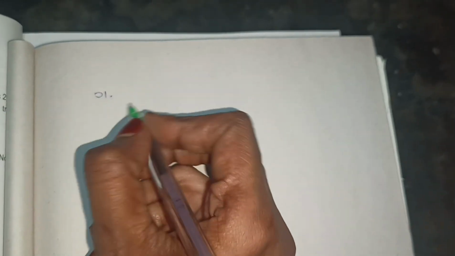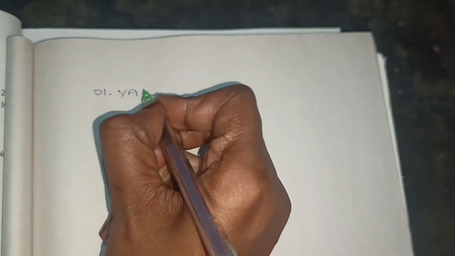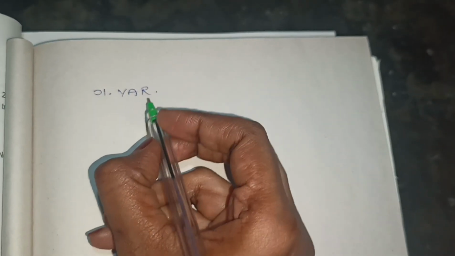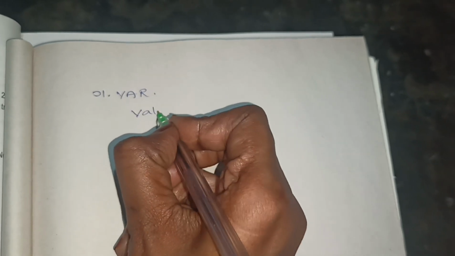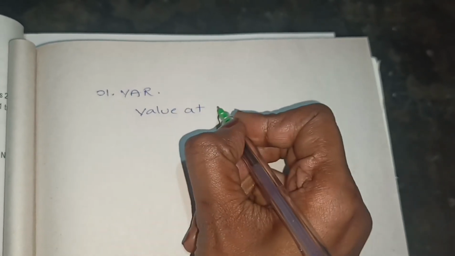Before discussing questions, I would like to discuss some important points from this chapter. So the first important point is VAR. VAR stands for Value at Risk.